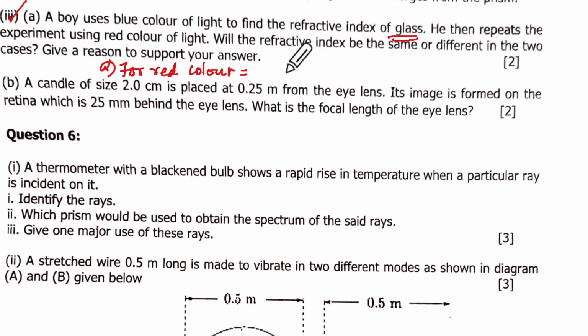For red color, lambda is equal to 8,000 angstrom, correct? Yes. Now, if lambda is more, the refractive index will be less. Correct or no? Yes, ma'am.